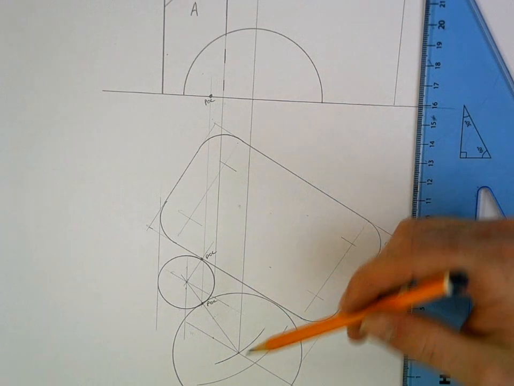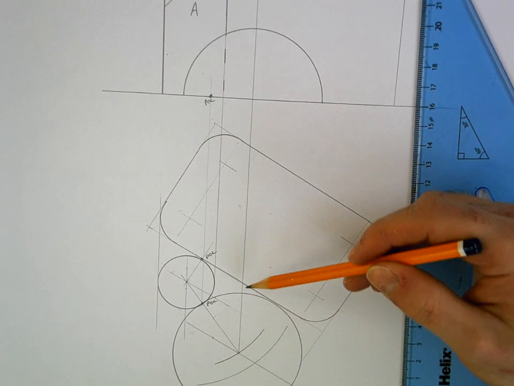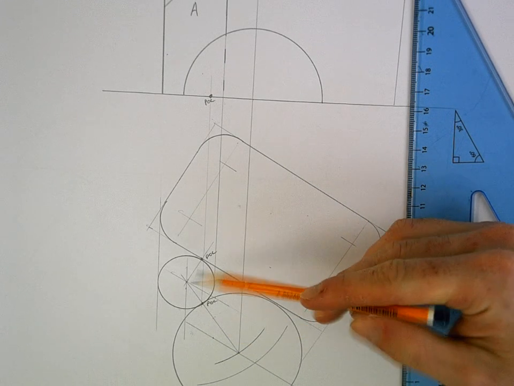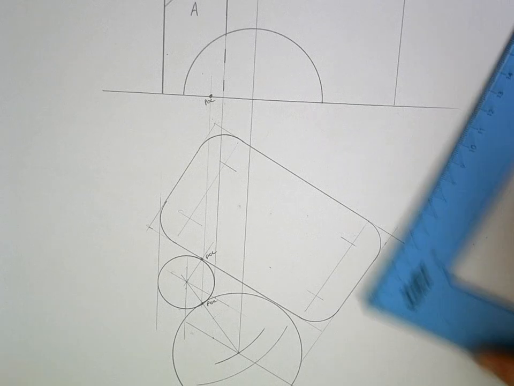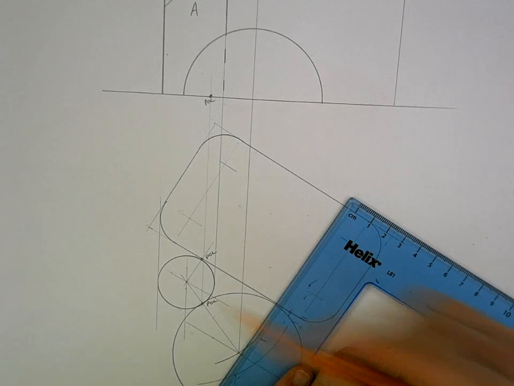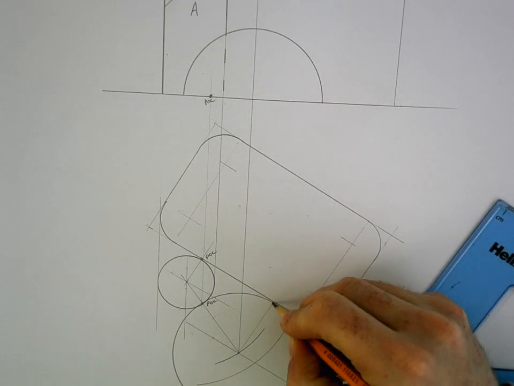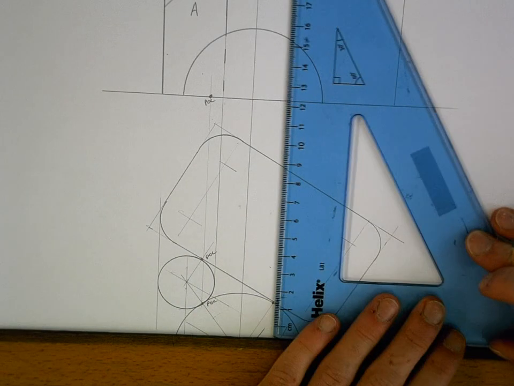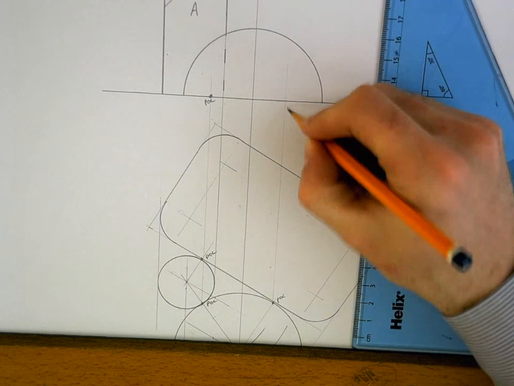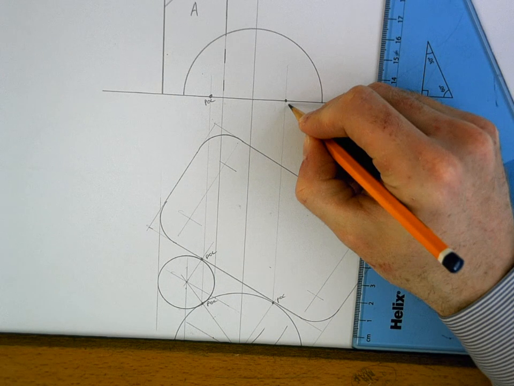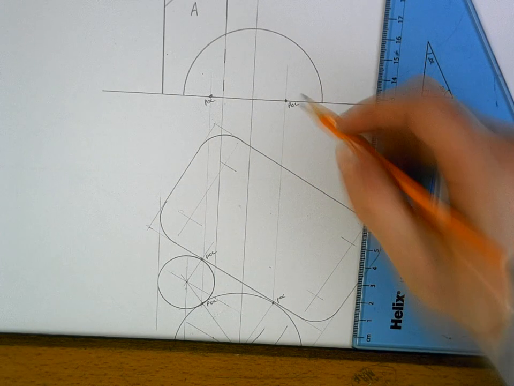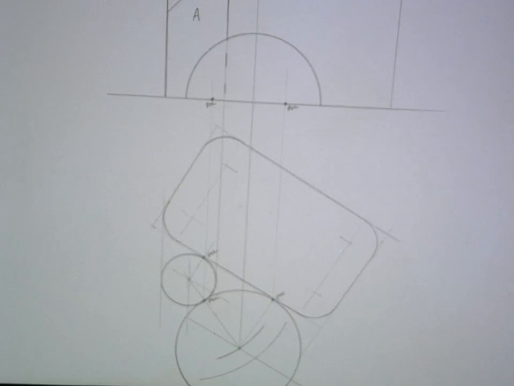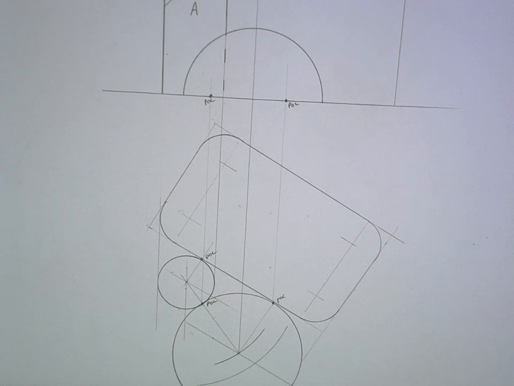To find the point of contact between a curved object and a flat surface, you just make a perpendicular line from the centre point, the same as we did over here. So that'll be a 60-degree line in the plan view. And that'll give me the point of contact between them. And likewise, because it's a hemisphere, the widest point is on the ground, so that point of contact will be on the ground in elevation. Right, so that would complete part A of the question. Plan and elevation finished.